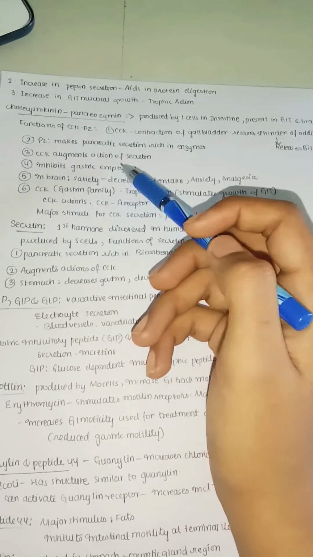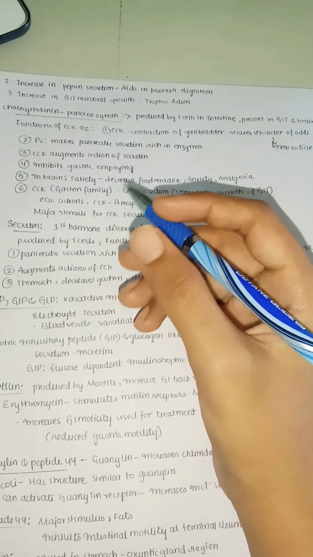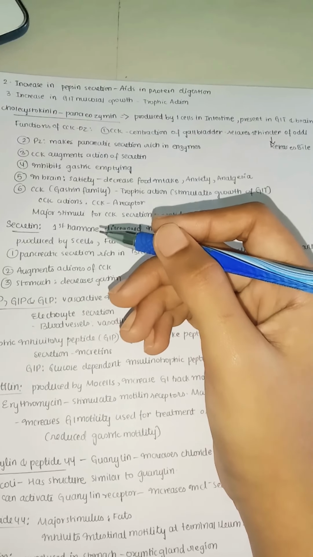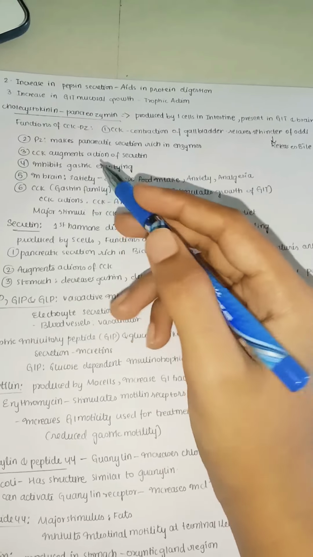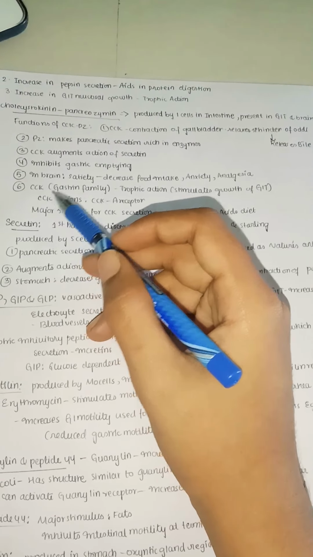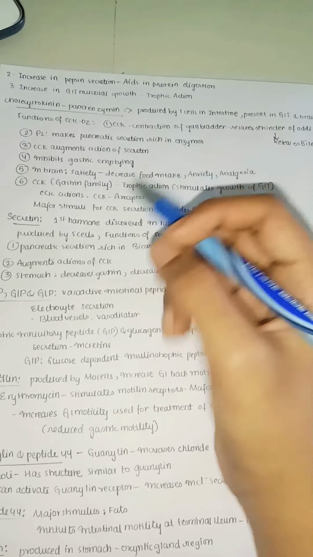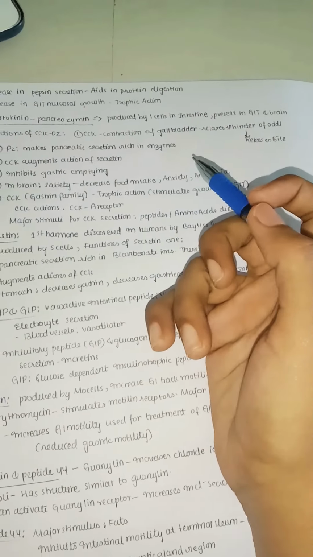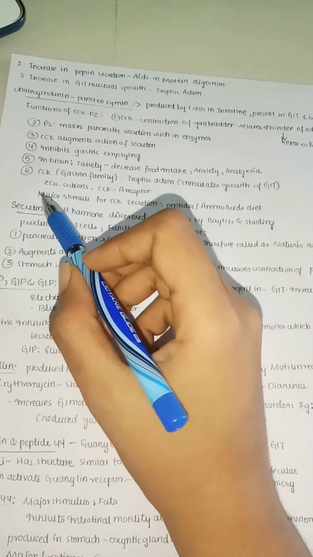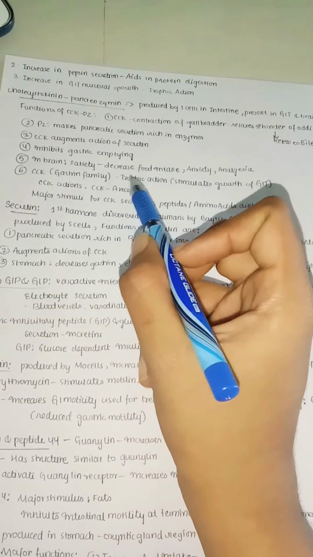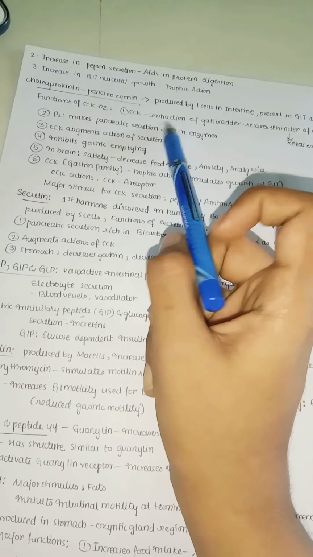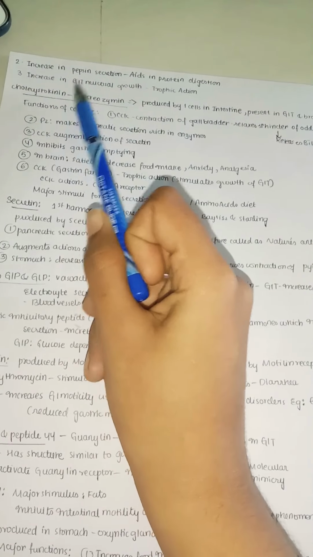It also inhibits gastric emptying, because there should be sufficient time for the small intestine to act upon. And in the brain, satiety means decrease in food intake. So in the brain it tries to decrease food intake, and also acts in anxiety and analgesia. And CCK is a gastrin family member. It also has a trophic action which stimulates the growth of the GIT.